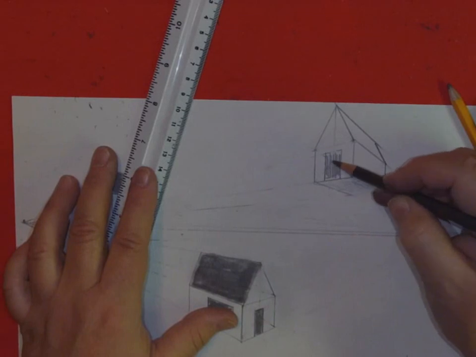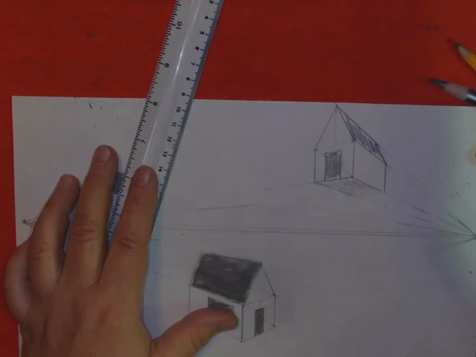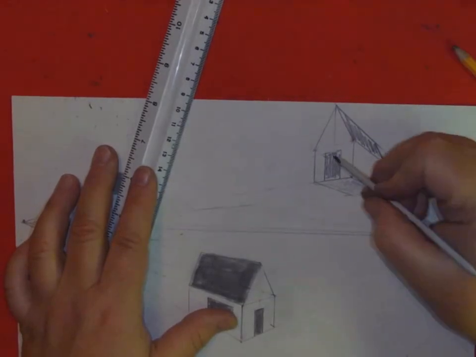Shade in my door with my ebony pencil. Shade in my roof. Use my blending stump to smooth it all in.